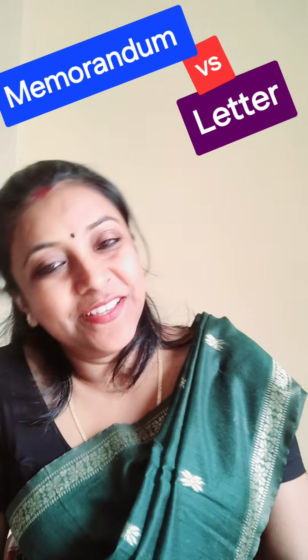Another difference between a memo and a letter is that a signature is not required in a memorandum, but a letter should be duly signed by the sender. So do remember, these are the main differences between a memo and a letter.